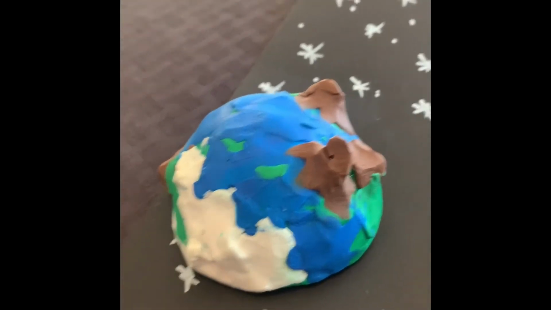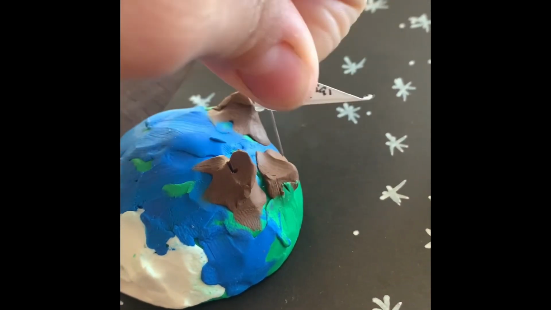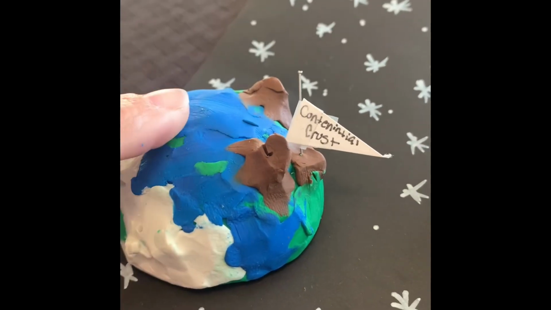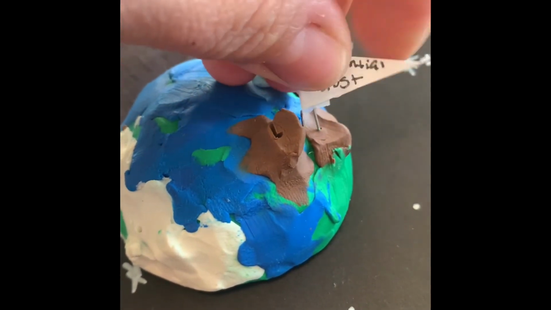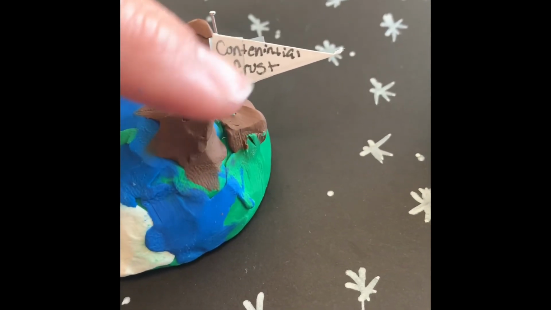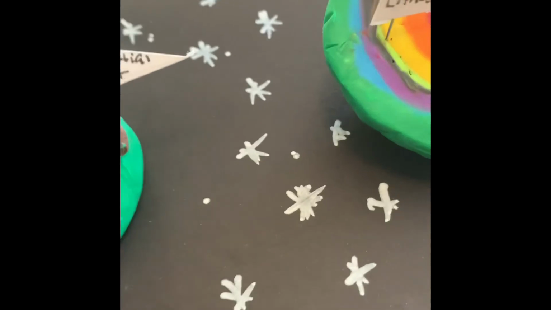So the continental crust is this green and brown represented right here on the crust. This is the outer layer. These are our oceans. So underneath our oceans is this oceanic crust. And then we have the continental crust, that part of the crust is below what we live on. So the different continents that are represented on Earth.